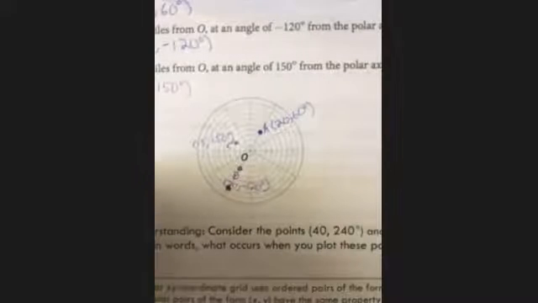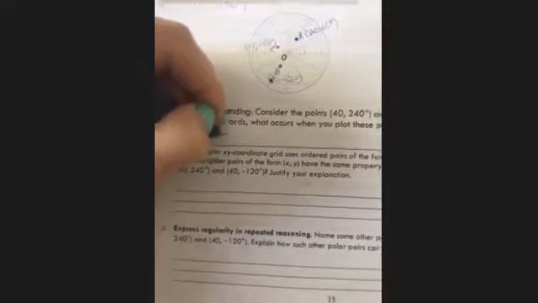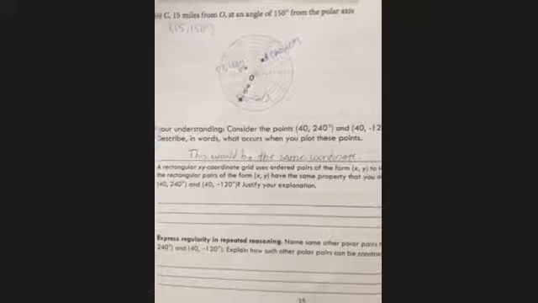So we could say here that this would be the same coordinate. Okay, and you could also check your answer key to see what's written there.